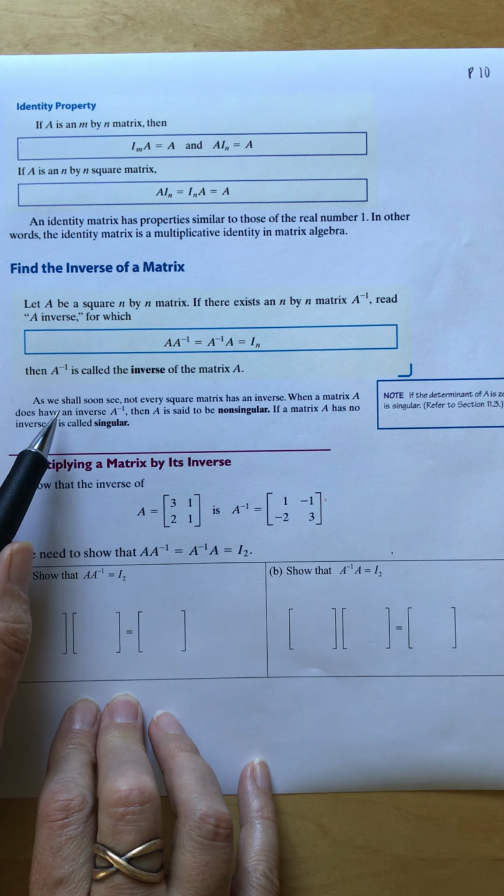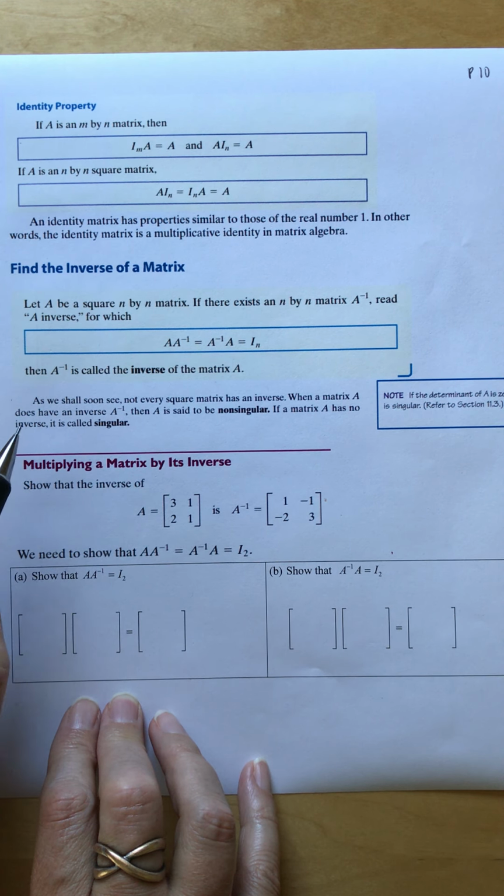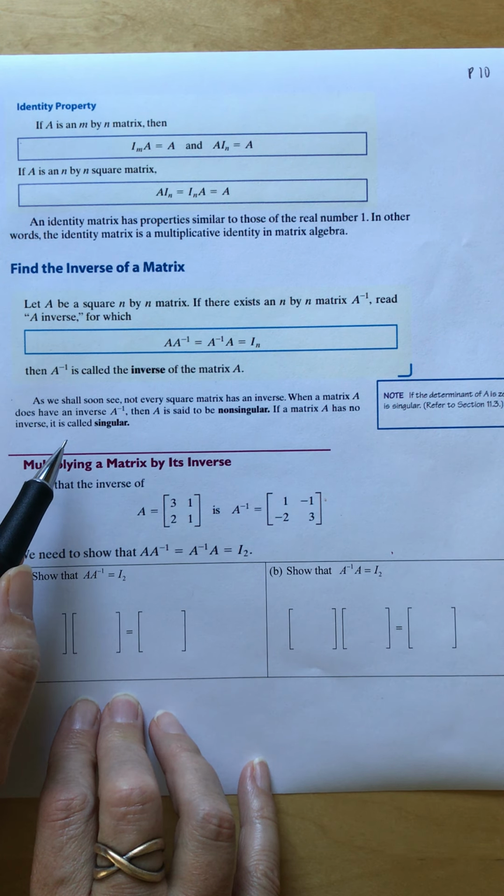A little bit of vocabulary. Not every matrix has an inverse. First off, it has to be square, but even if it is a square matrix, meaning 2 by 2 or 3 by 3, it may not actually have an inverse.